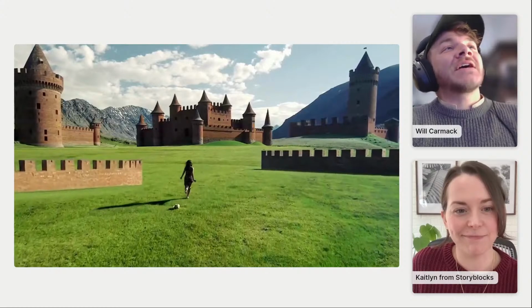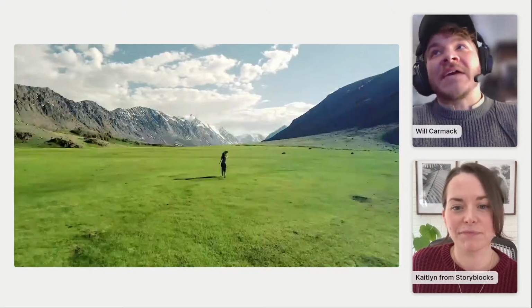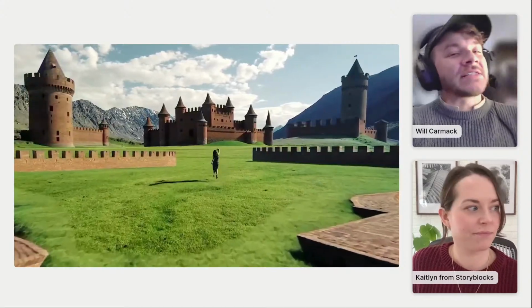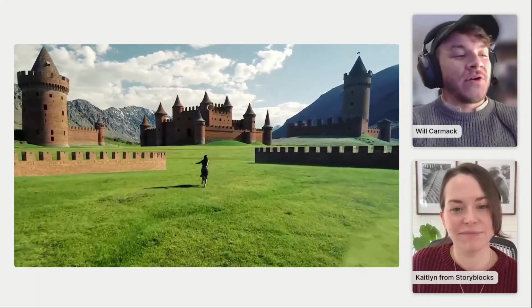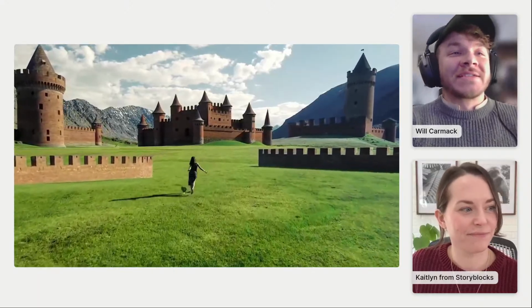Amazing. Honestly, a wind effect does a lot of heavy lifting in any edit. Just some professional advice from me to you. Get a good wind sound effect.